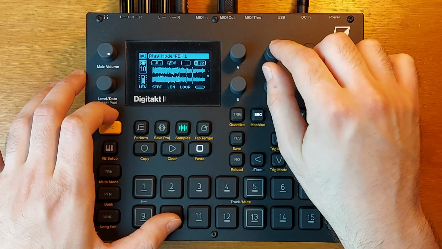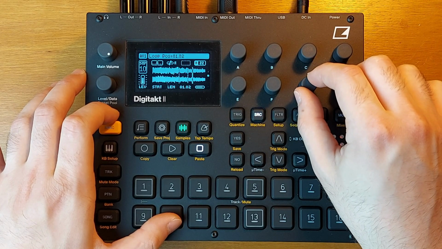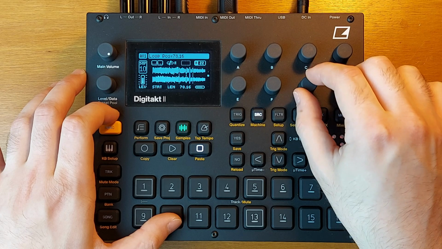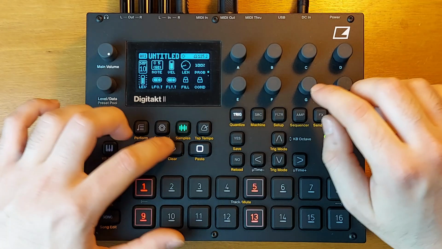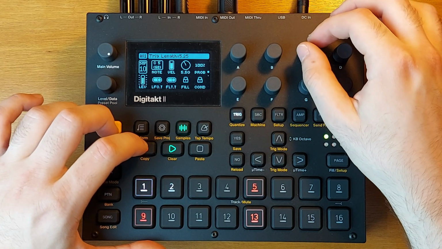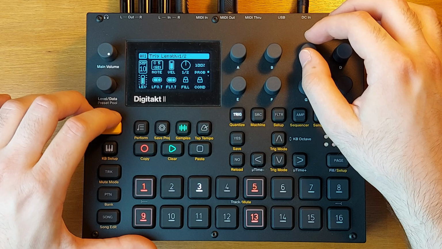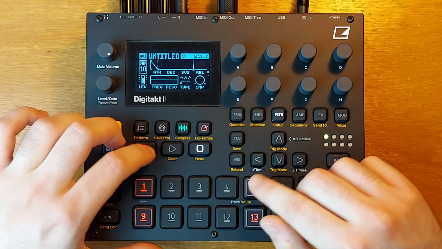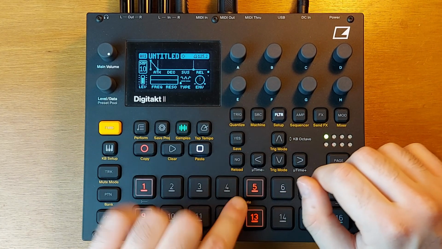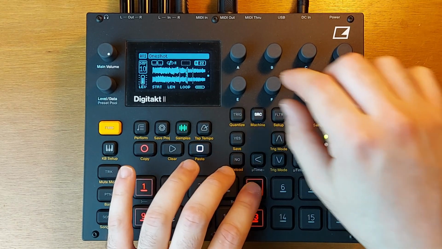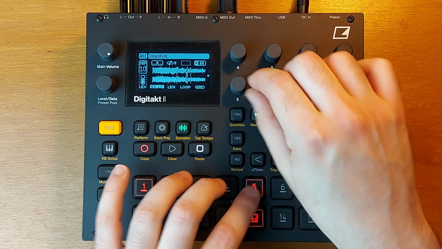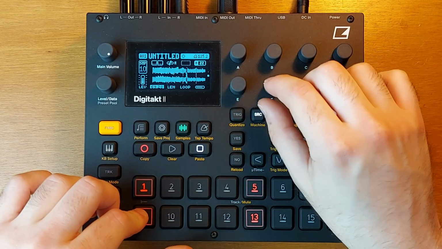Oh, maybe reverse. That could be cool. Maybe I can play around with the start position. So parameter locking this one. And let's do it randomly actually.